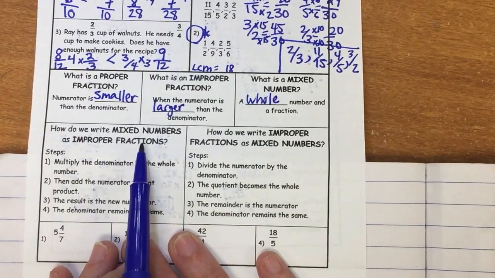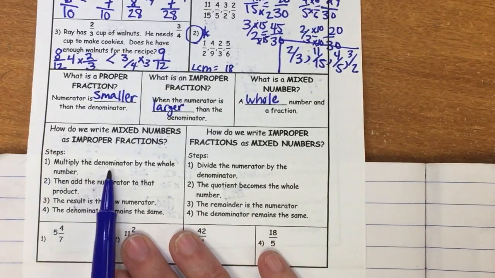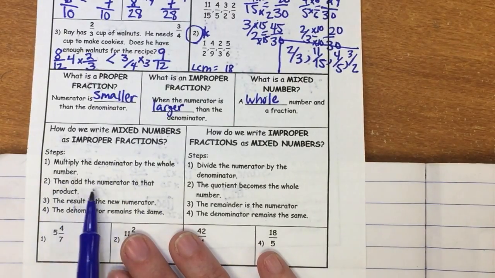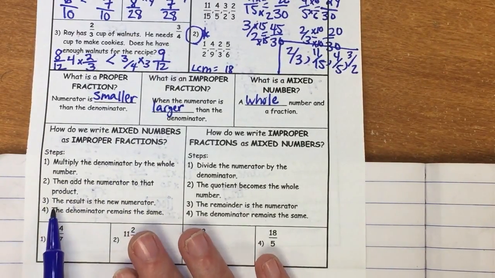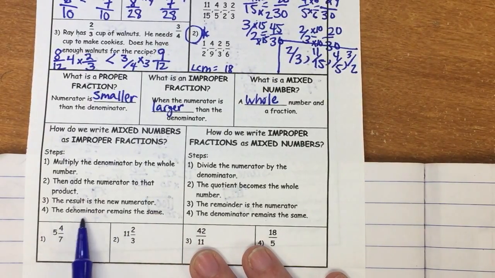So how to write mixed numbers as improper fractions. The first step is to multiply the denominator by the whole number, then add the numerator to that product. The result is the new numerator. The denominator remains the same.